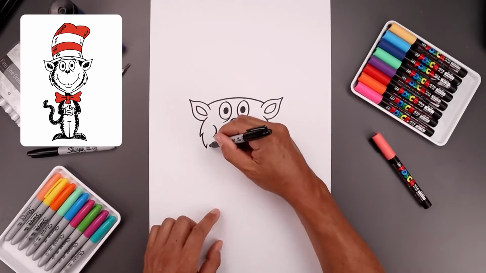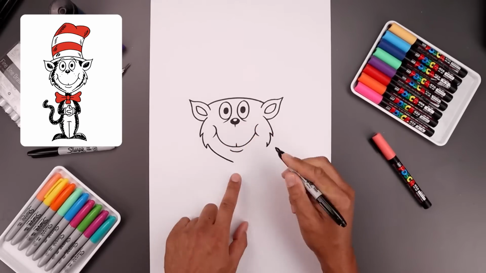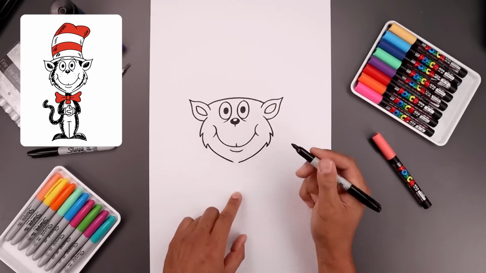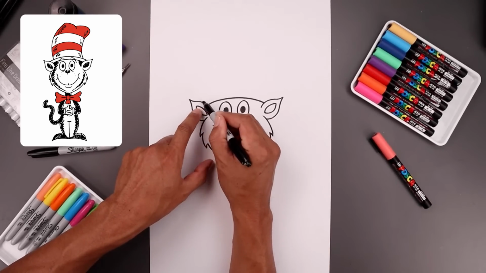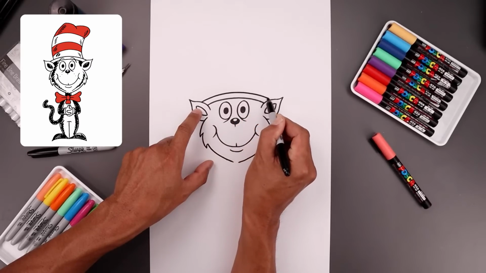Let's curve this down and in towards the chin. Bend this down, into right about there. We're going to leave a gap in between. Now I'm going to go back up to the top and draw the top edge of the hat brim. Just drawing that same curve going all the way across and behind the ears.